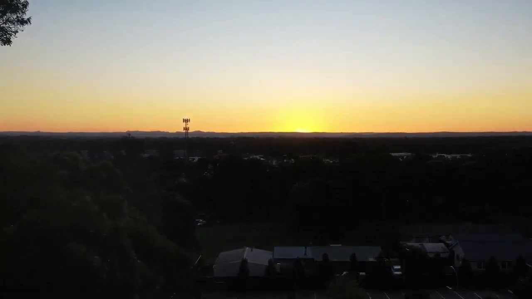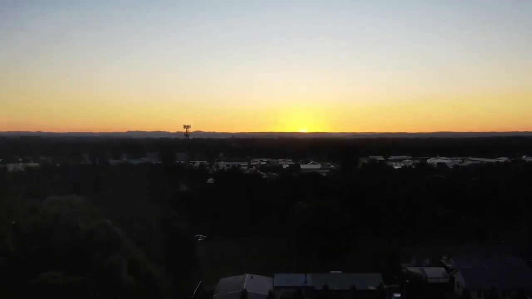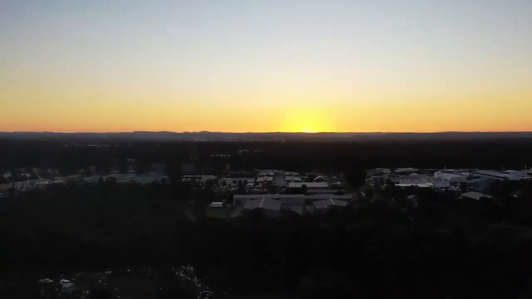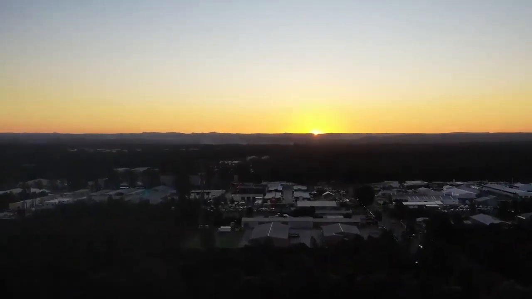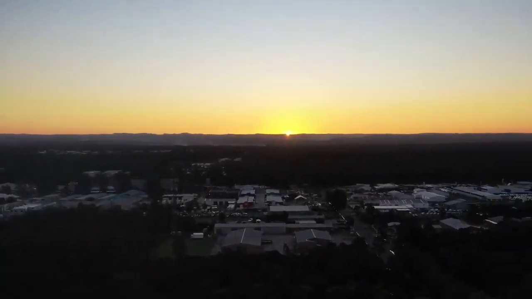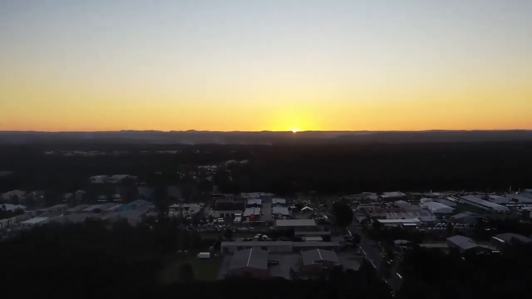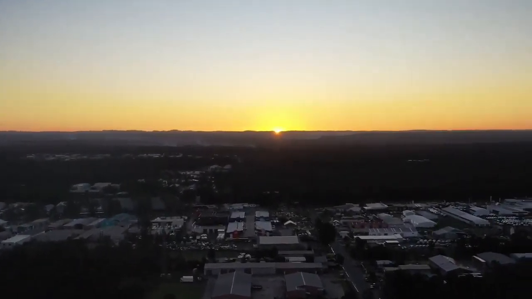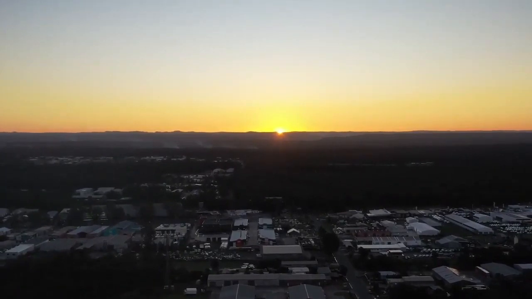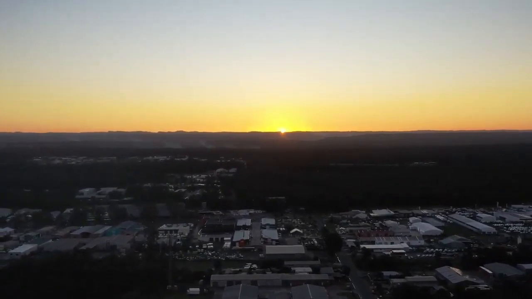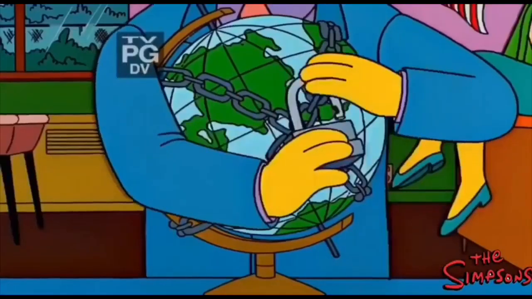This Sun should never, ever be observed to move. But as you can see, the drone gets higher and the Sun disappears. This is because the Sun is actually moving, not the Earth underneath it. This globe will never spin again.